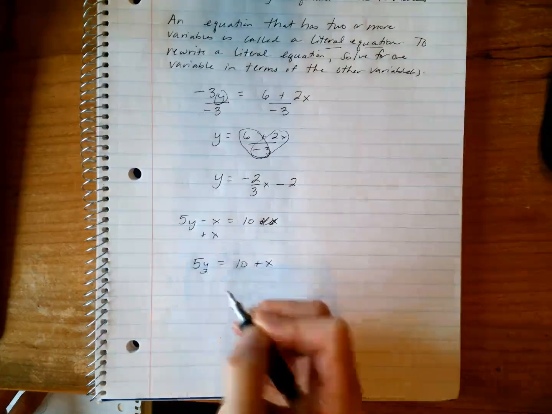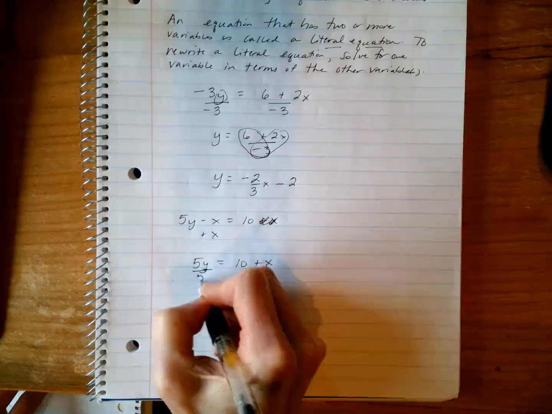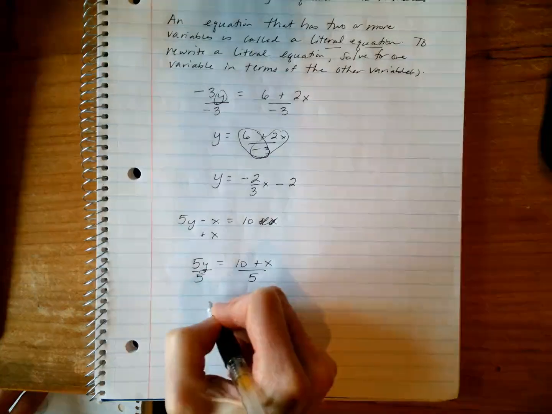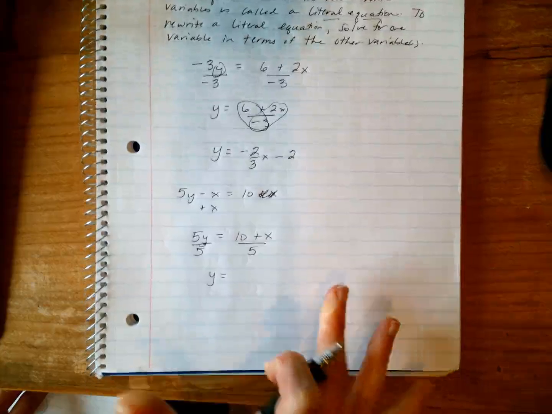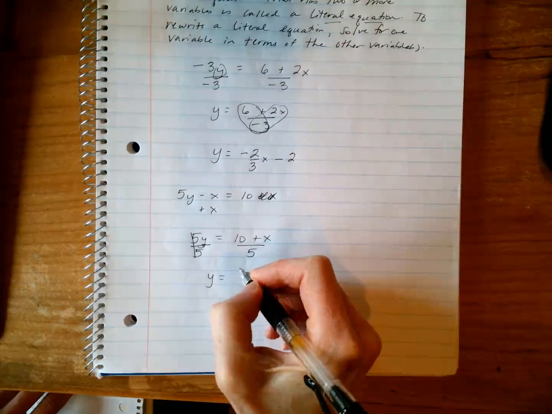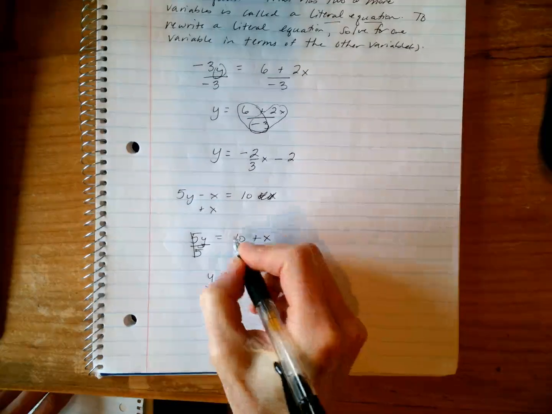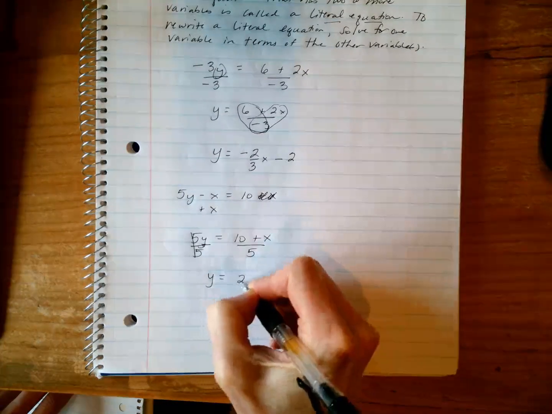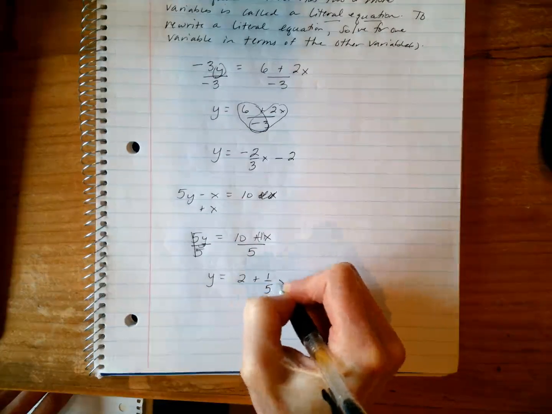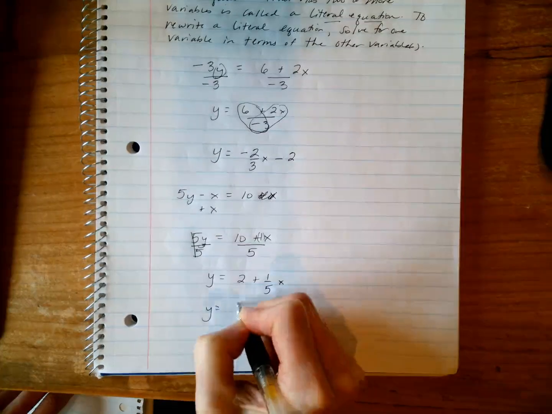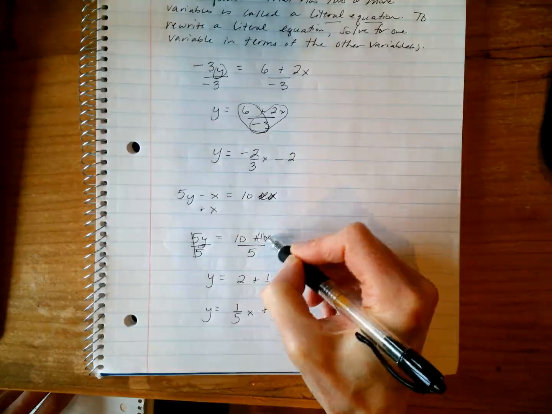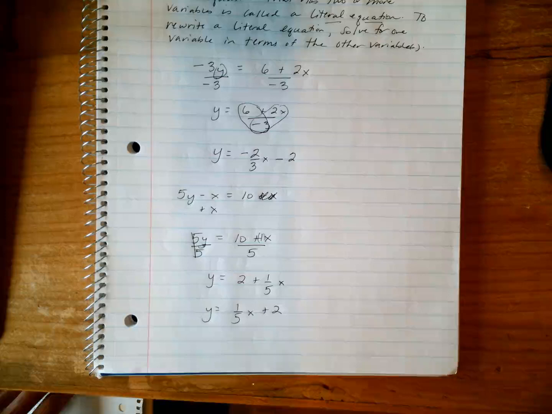And now that I am simplifying for y, I can divide each of the sides by 5. I've gotten y all by itself, and now I'm going to end up with y is equivalent to 2, because 10 divided by 5 is 2, and then remember this is a 1x, so I end up with 1/5 x. If you wanted to rewrite that the other way, 1/5 x plus 2. And this remains a 1/5 because I can't simplify that.